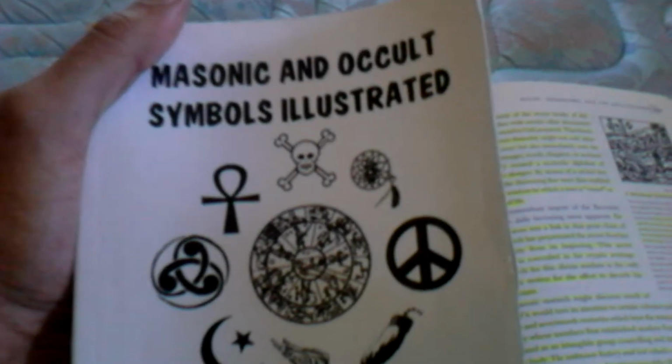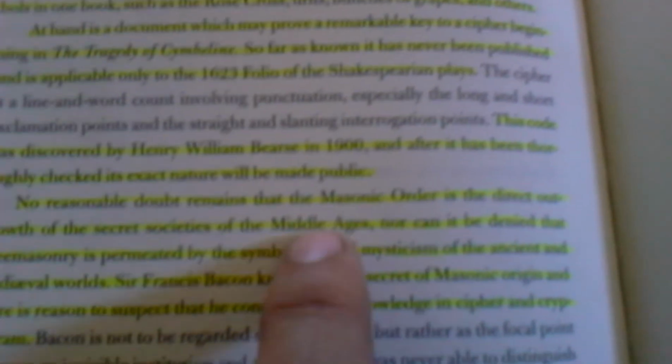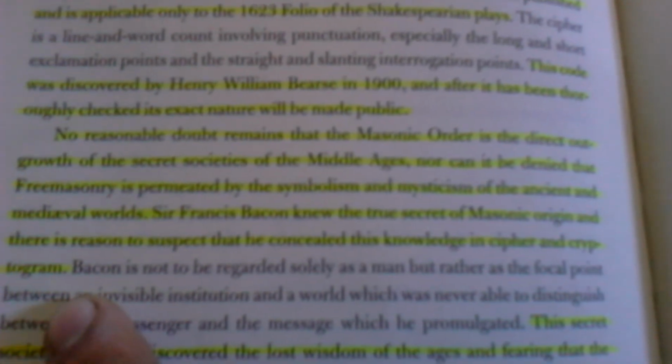All these signs and symbols, it's all Masonic. It all goes back to the ancient mystery schools, which the Masonic order is just a modern version of, from the Middle Ages. It says Sir Francis Bacon knew the true secrets of Masonic origin, and there is reason to suspect that he concealed this knowledge in cipher and cryptograms. So that's what he did. That's all he did. He communicated. That's why he came up with the KJV Bible.